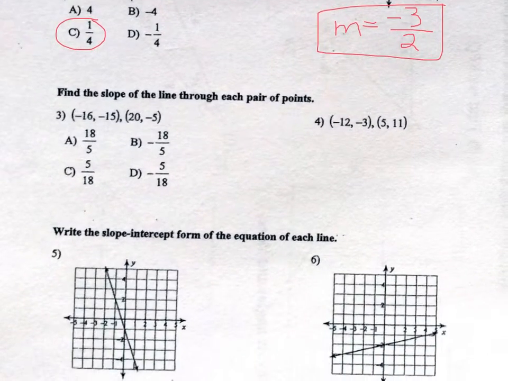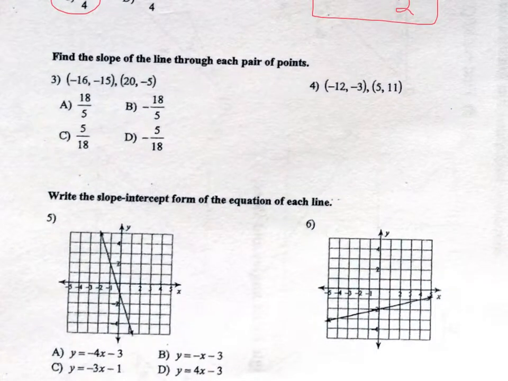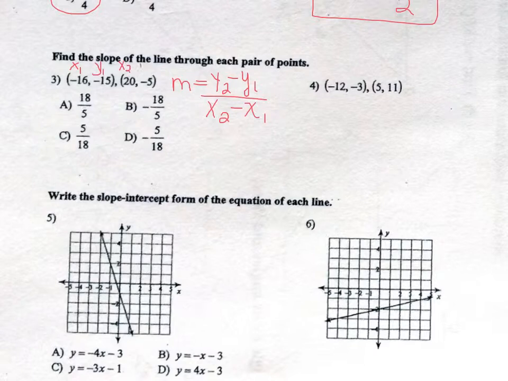Problem number 3, since that is given in point form, we want to write down the formula for the slope, and the formula for the slope is y sub 2 minus y sub 1 over x sub 2 minus x sub 1. If you want to use the formulas tomorrow, make sure that you bring a formula chart, ready to be used. So the first point is my x1, y1. My second point is my x2, y2. Then just plug in the numbers.